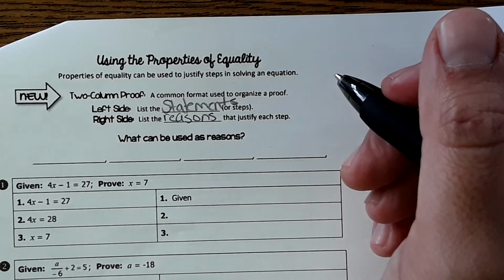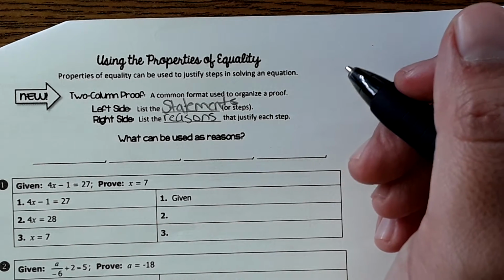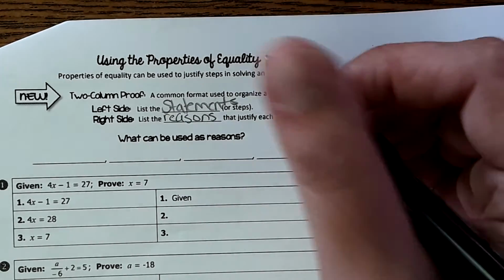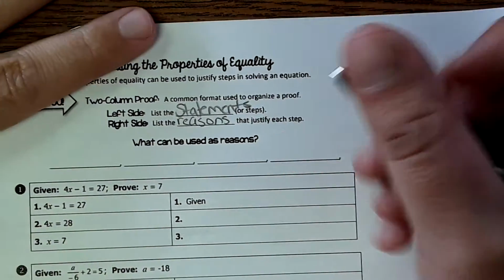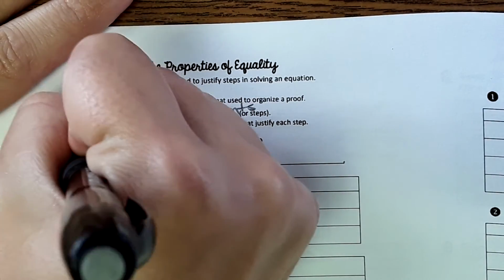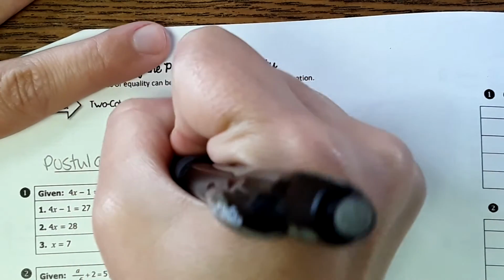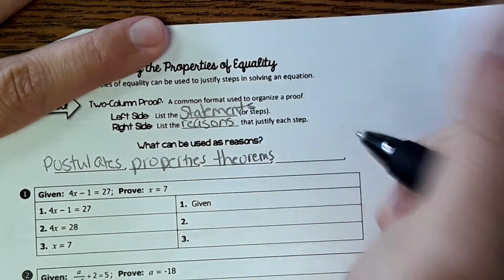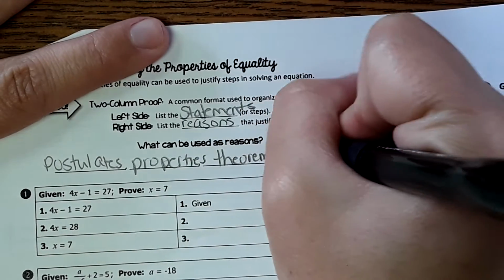And again, I'm just kind of going over plays. Until we practice it, you're not going to really understand the play. So just going over what we need to know. Then what can be used as reasons? Well, postulates, properties, theorems, and definitions.